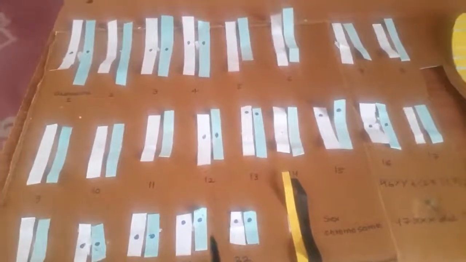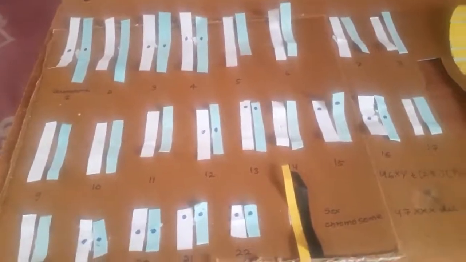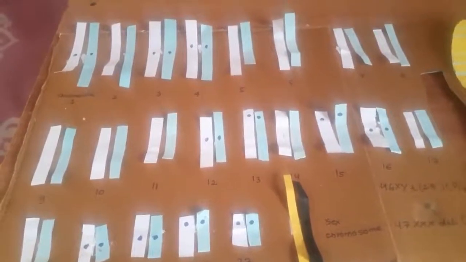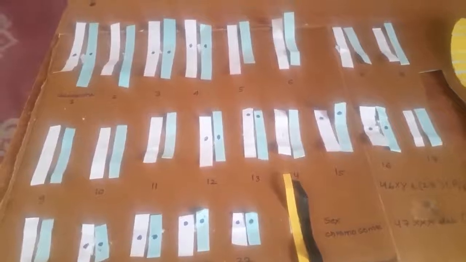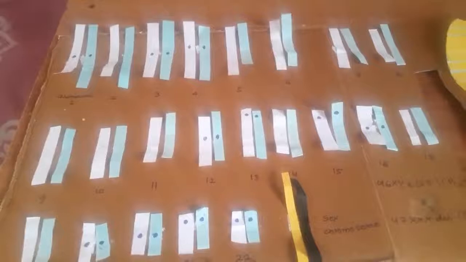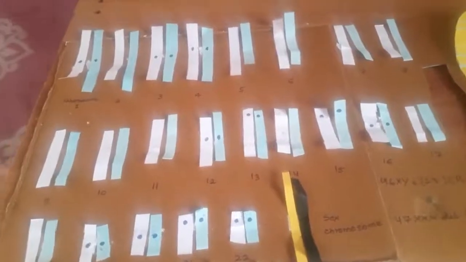So they are arrested in metaphase, and the Giemsa stain is used. So this is also known as G banding technique, because we use Giemsa stain. If we use quinacrine stain, then this will be known as Q banding. Okay.